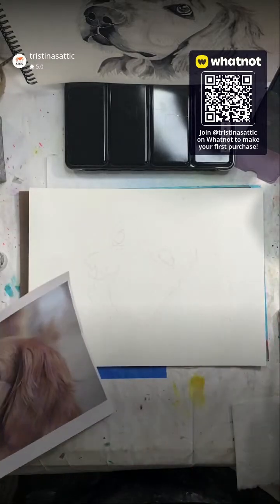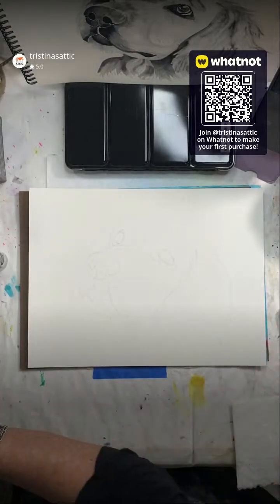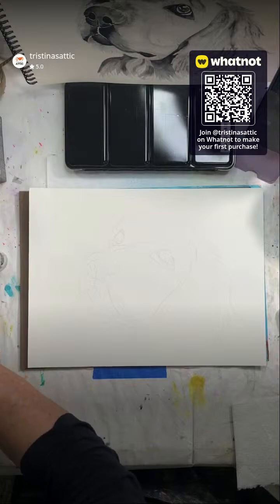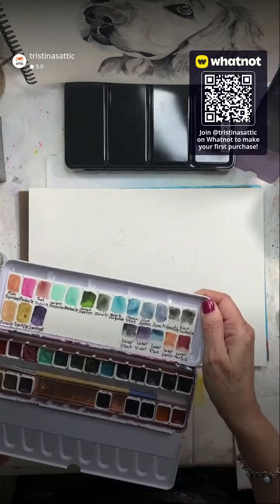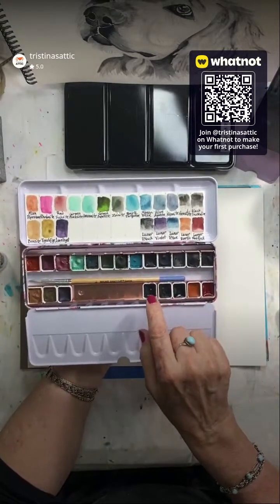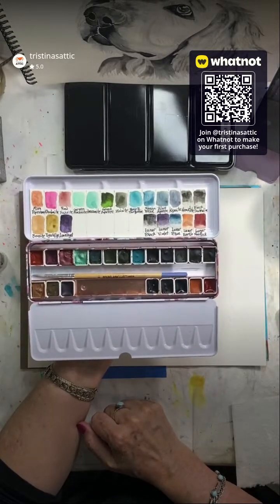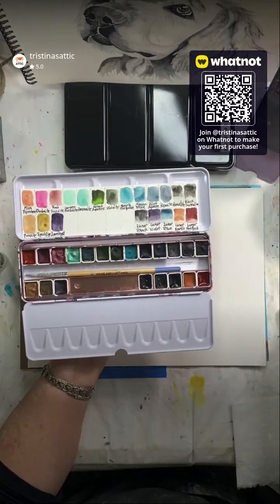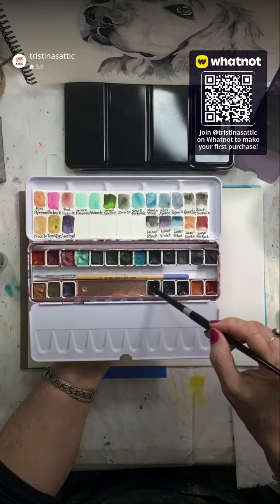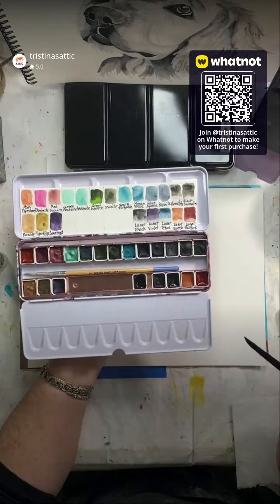Oh, you know what? I have something I think is even better than that. Here I have, I love the lunar black from Daniel Smith. And so I have one right here. I'm going to put some water in it to get it juiced up.